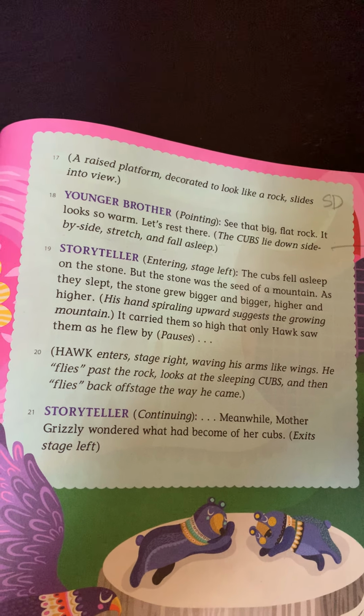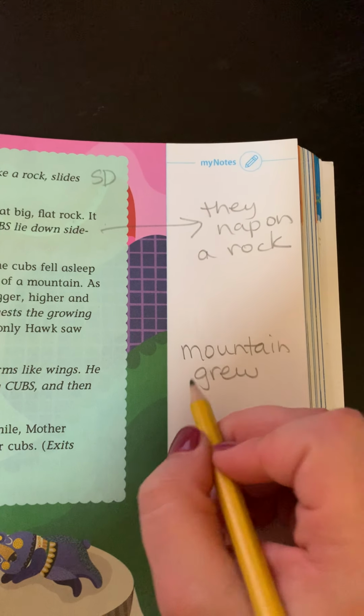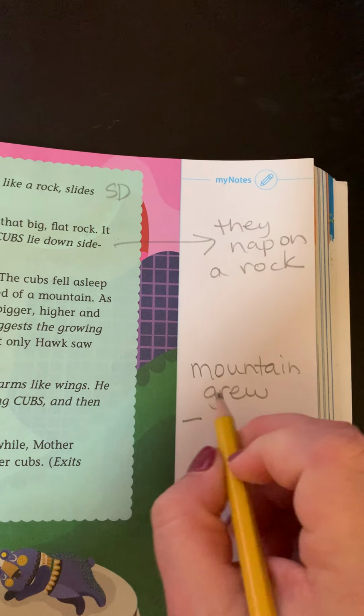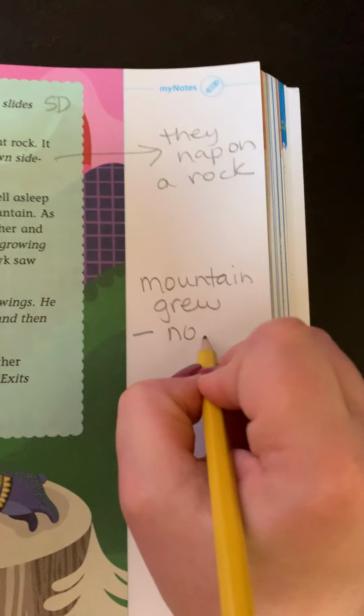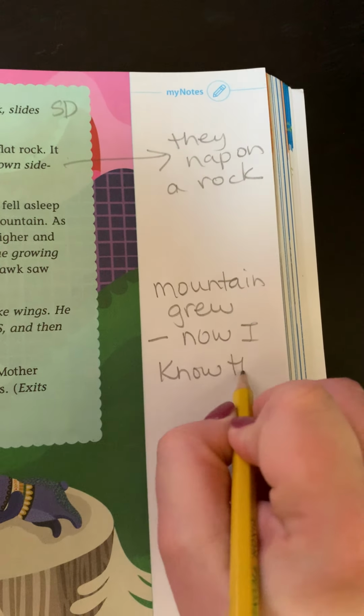The mountain grew. So I'm going to take a note. The mountain grew while they were sleeping on it. So now that tells me, I'm making an inference. Now I know that they are stuck up high.